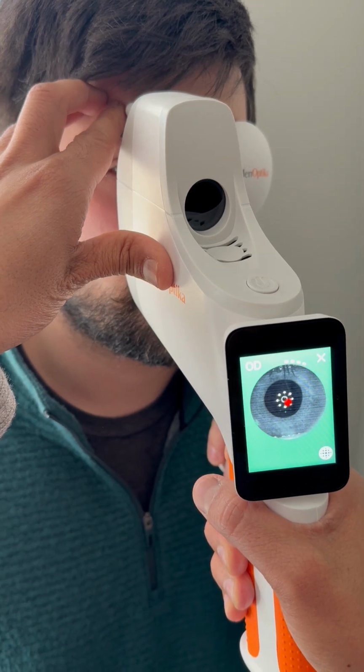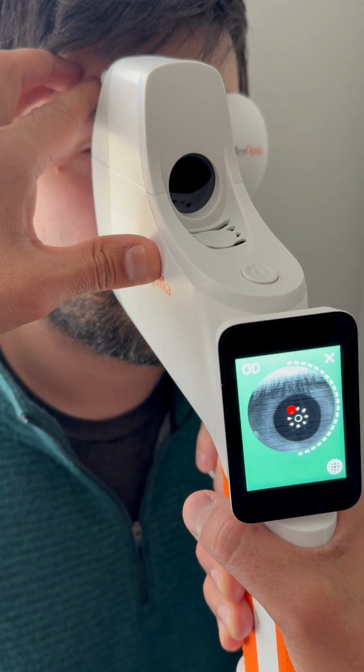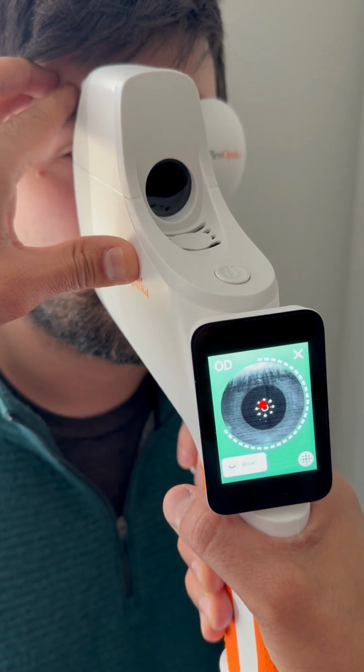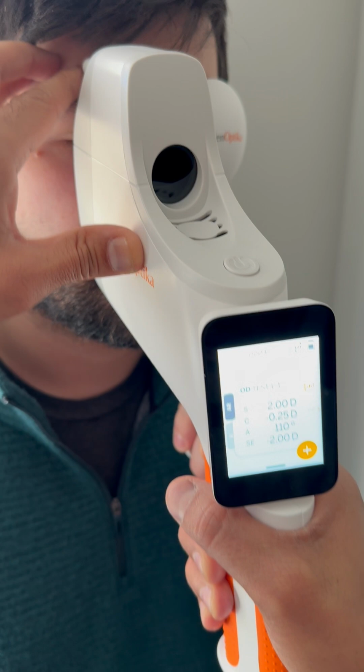Okay, so I'm going to show you some of the new features of our companion app, particularly the detailed results that you can get in the companion app. It's very exciting. So first we're starting with a measurement on the QuickSee Free Pro. As you can see, it takes about 10 seconds.